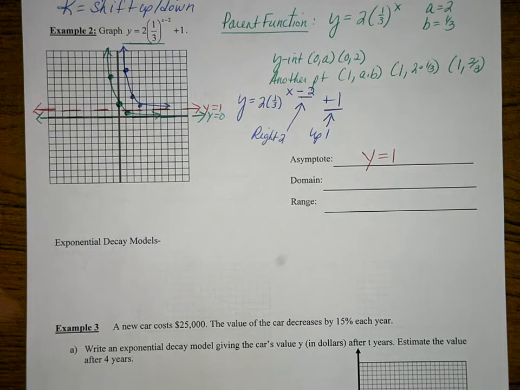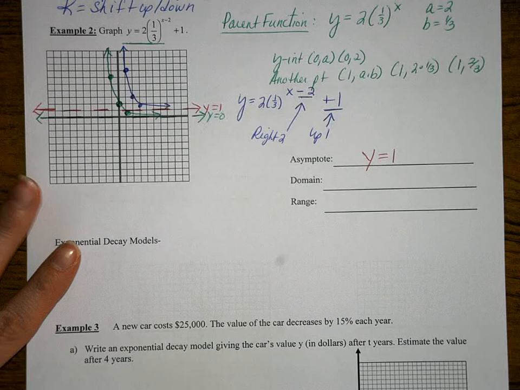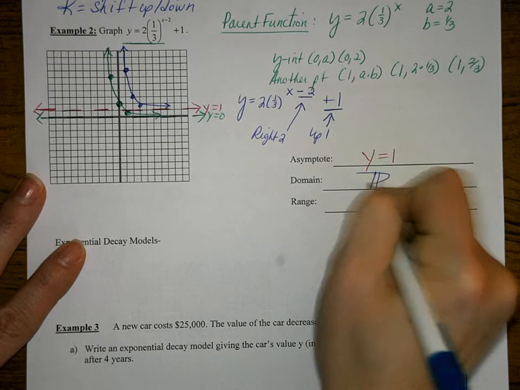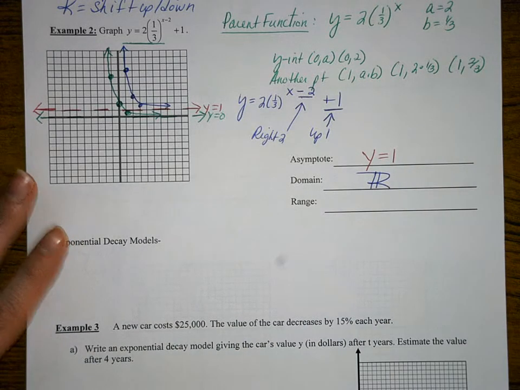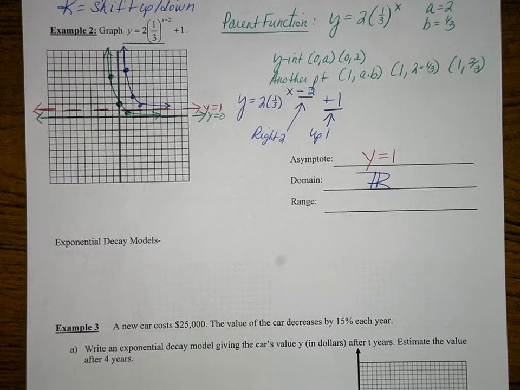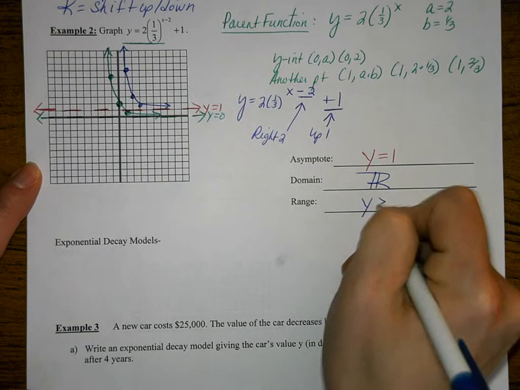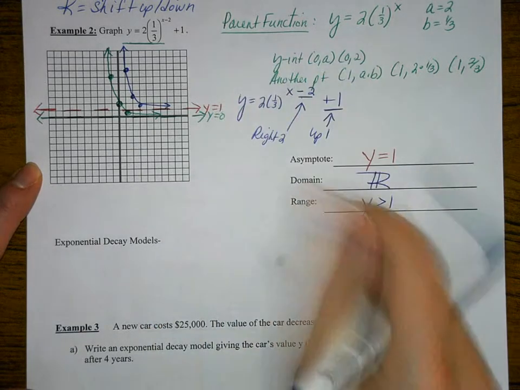All right, Sydney, what's my domain of this graph? All real numbers. X is in the exponent. I can always do anything I want. What about my range? What about my y values, Anna? Y is greater than 1. We're above that line of y equals 1, so y is greater than 1.